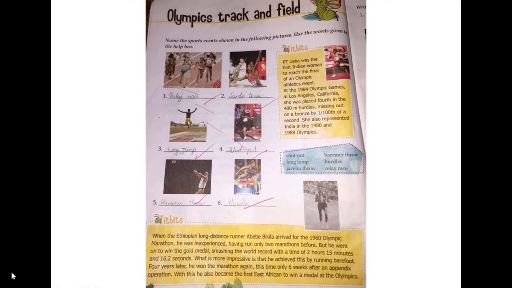He arrived for the 1960 Olympic marathon. He was inexperienced. He had only run 1 or 2 marathons before participating in the Olympics. But he went on to win the gold medal. Still, he bagged the gold medal and he broke all records on that day. He covered the marathon race in 2 hours 15 minutes and 16.2 seconds. It was very impressive because he was running barefoot.